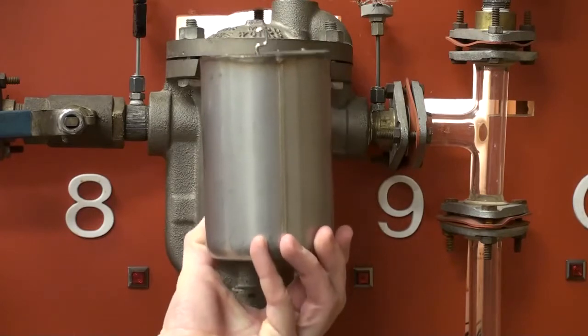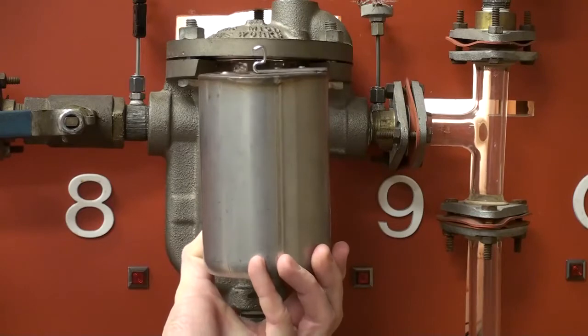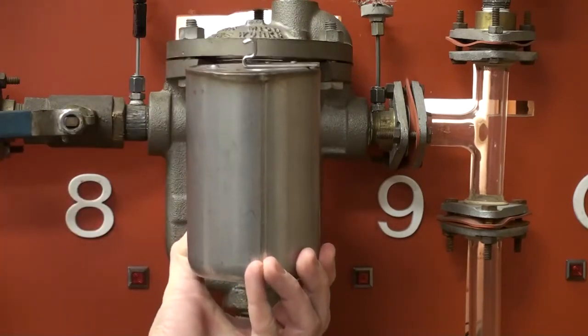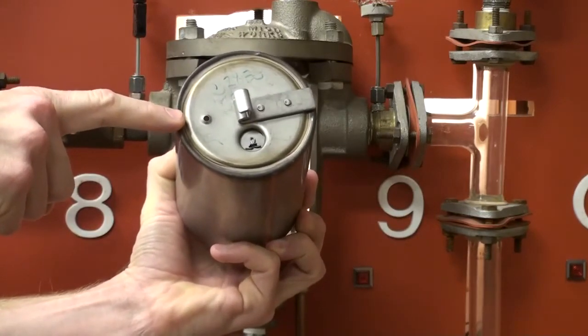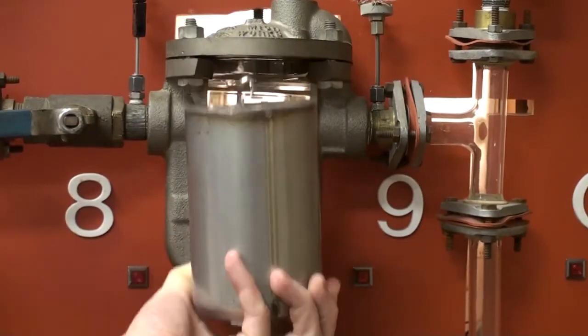It is capable of functioning under very high pressures because the same operating pressure is exerted both inside and outside the bucket. A small orifice called a bucket vent is located at the top of the bucket to ensure that non-condensable gases cannot be trapped inside the bucket.